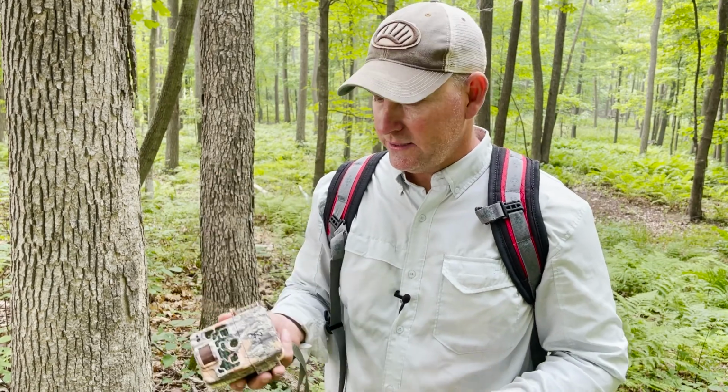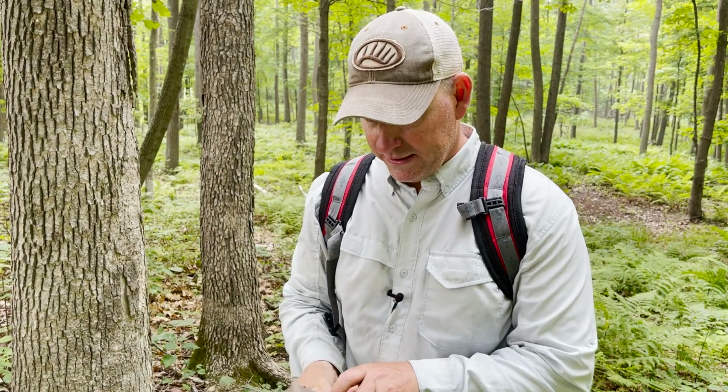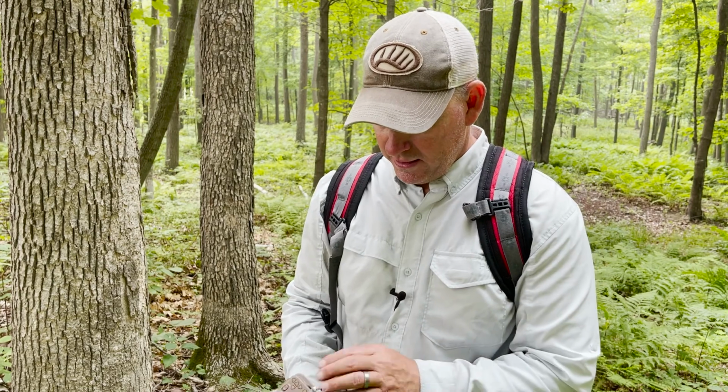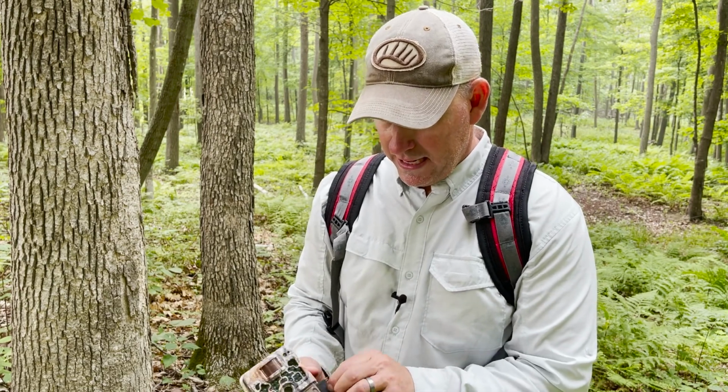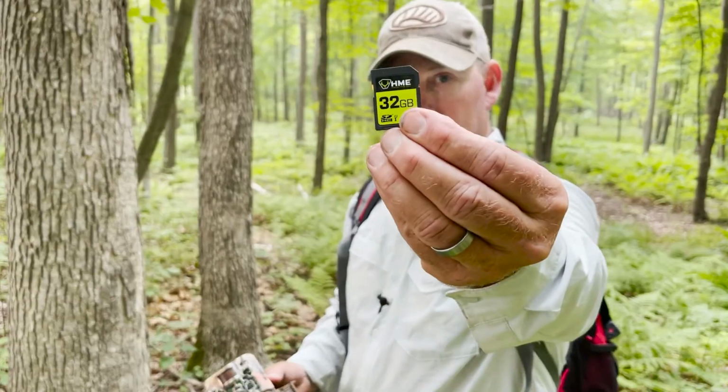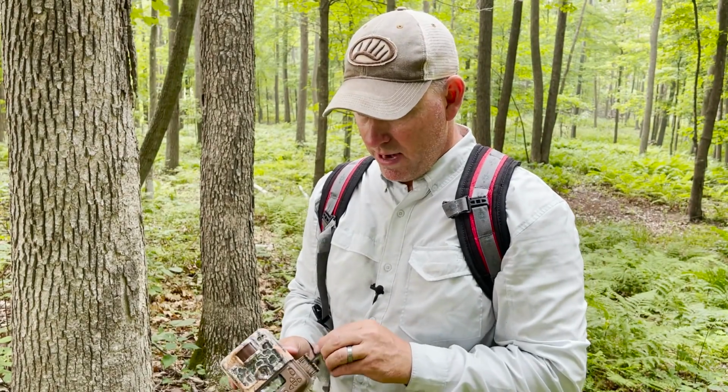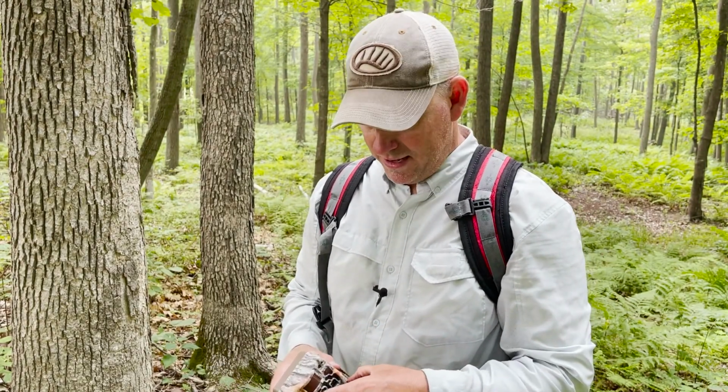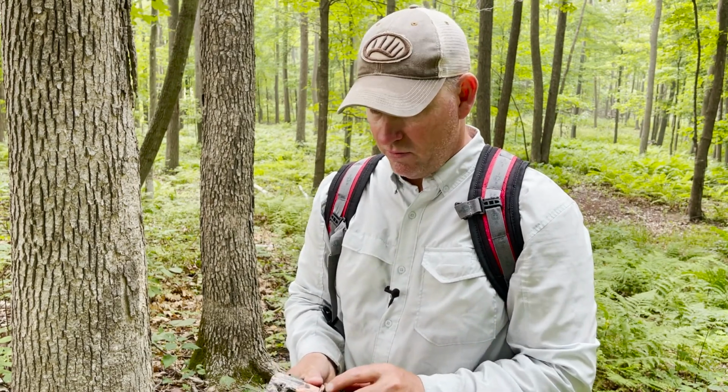The cameras that I'm using are probably around $100, 80 to 100 bucks. I have a pretty good size memory card in here. I think in here I've got probably 8 gig, or yep, I got a 32 gig card, and I'm going to be able to get plenty of pictures here, because I'm going to leave this out probably for, I don't know, a month maybe, and just let it run and capture some pictures.